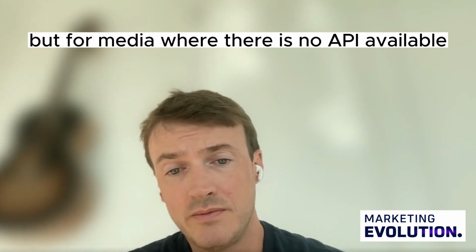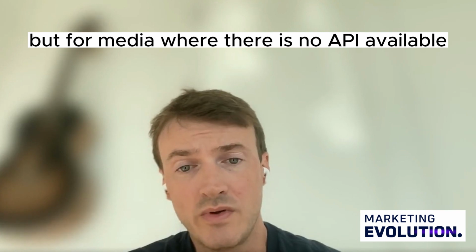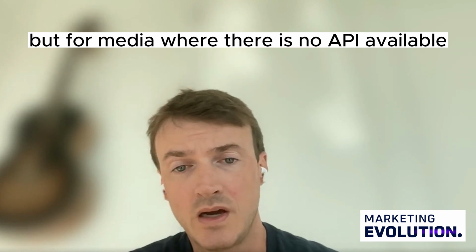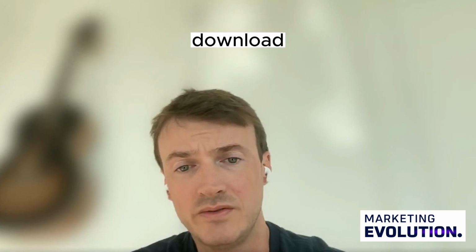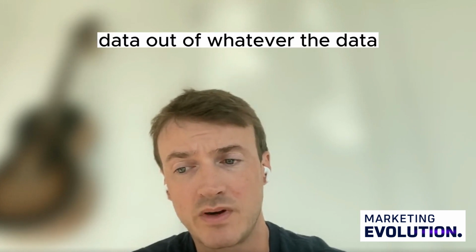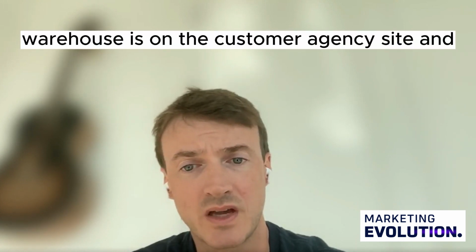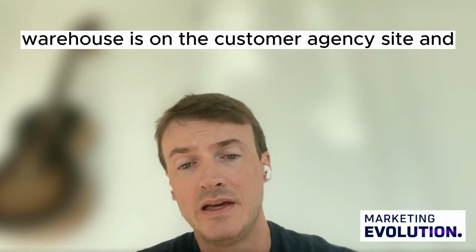But for media where there is no API available, it's really just a matter of being able to download data out of whatever the data warehouse is on the customer or agency side and load that to our SFTP.